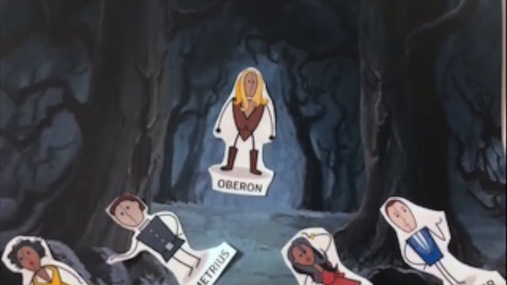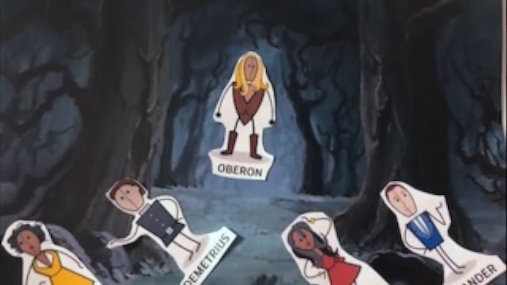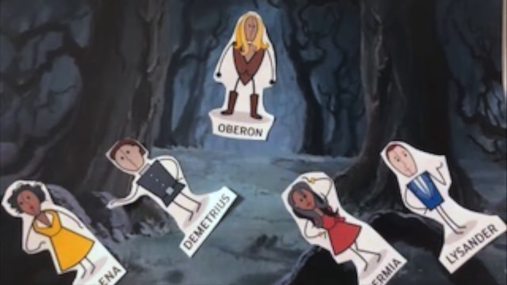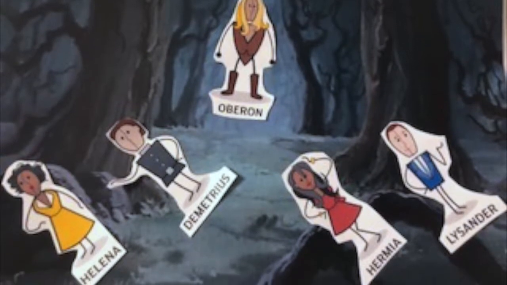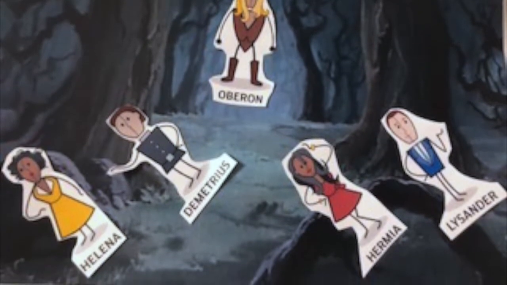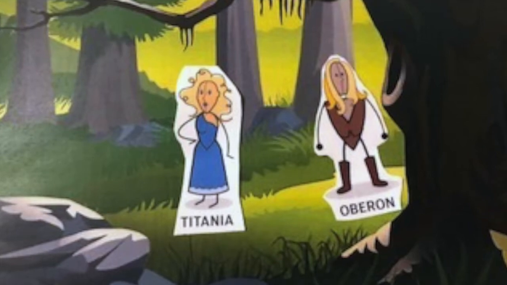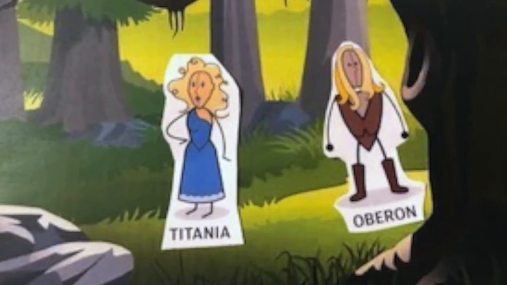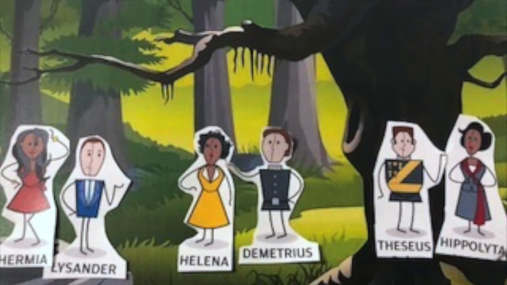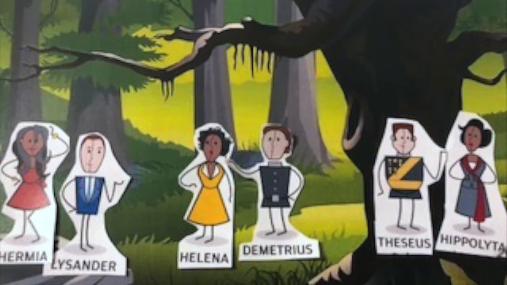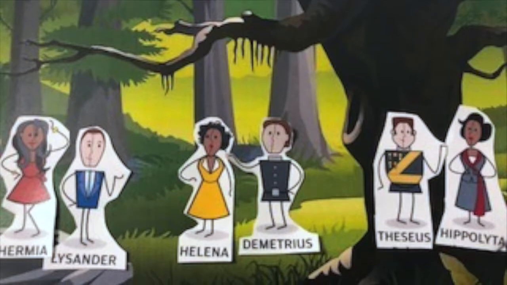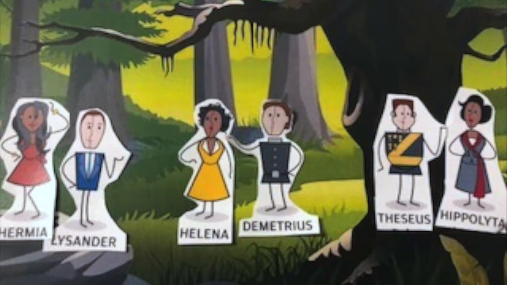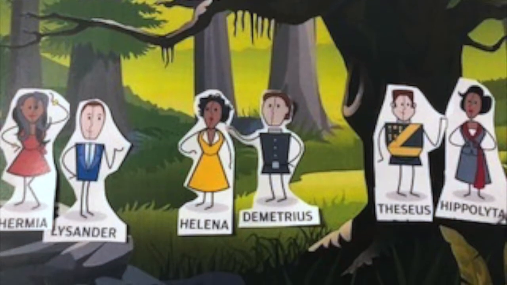Finally, Oberon decides that all good sports must come to an end. He puts the four lovers to sleep and gives Lysander the antidote for the love potion, so that he will love Hermia again when they all wake up. Next, Oberon gives Titania the antidote, and the king and queen reconcile. Theseus and Hippolyta then discover Lysander, Hermia, Helena, and Demetrius asleep in the forest. All return to Athens to make sense of what they think is a strange dream.